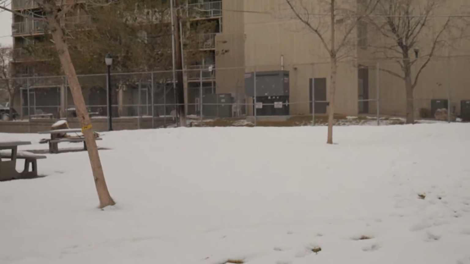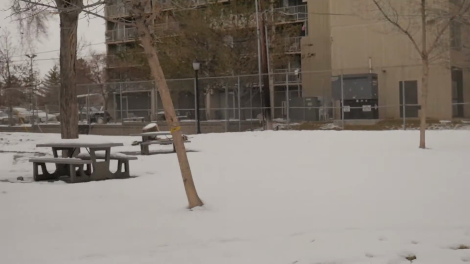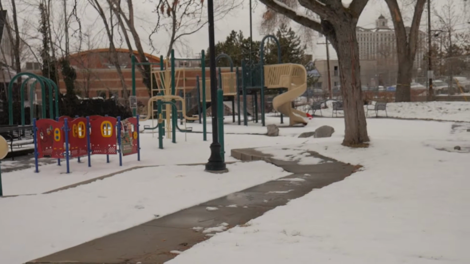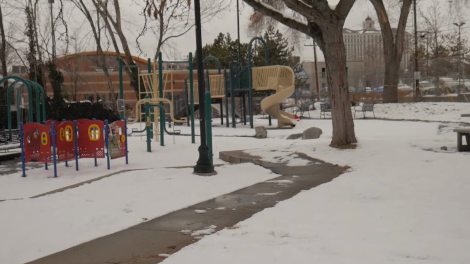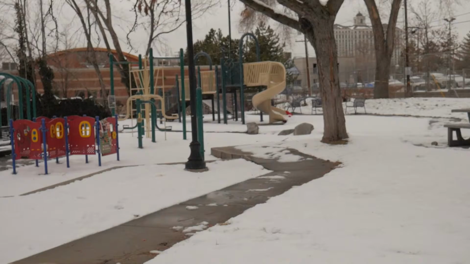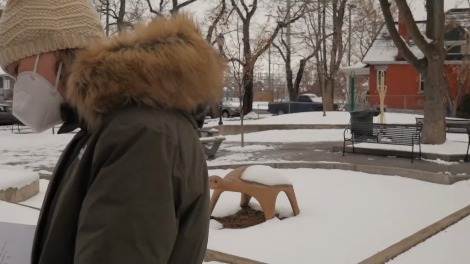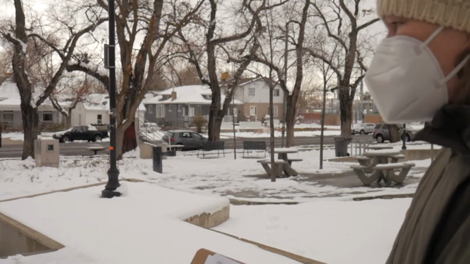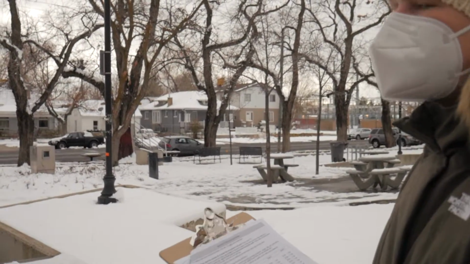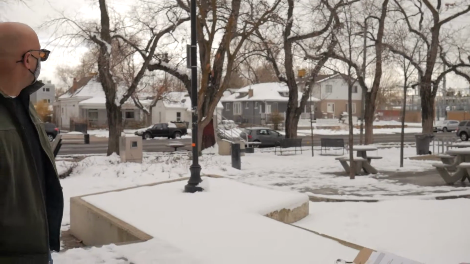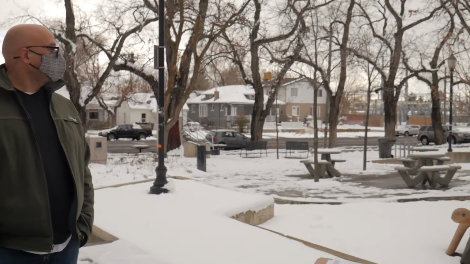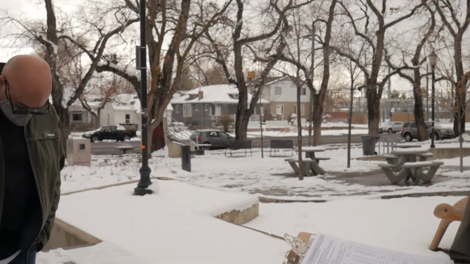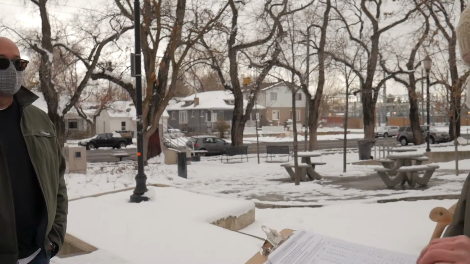And then you have the playground, and on the back side is the open green space. One thing to keep in mind, this tool is applicable to parks that are 30 to 100 acres, so there are many more things than we're going to encounter looking at our mini and neighborhood parks.